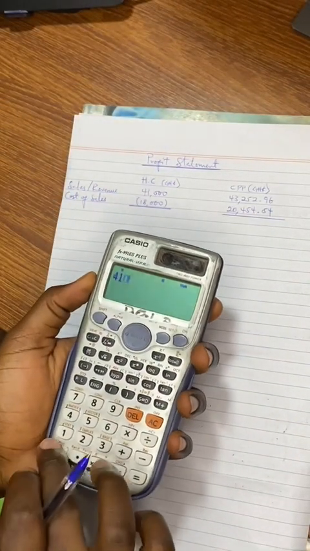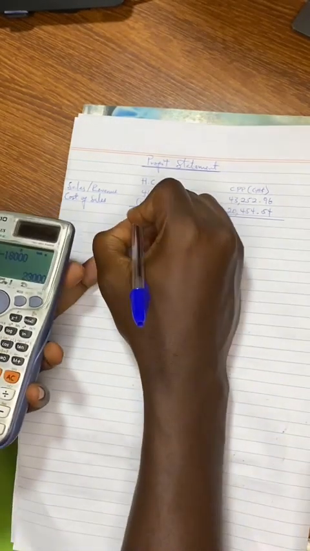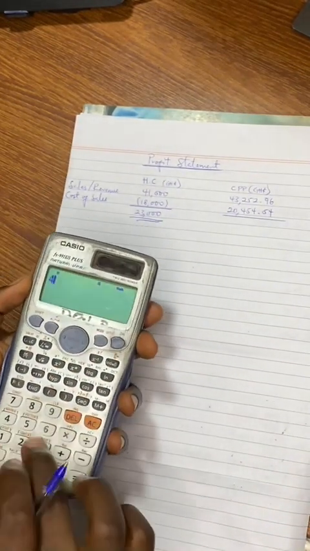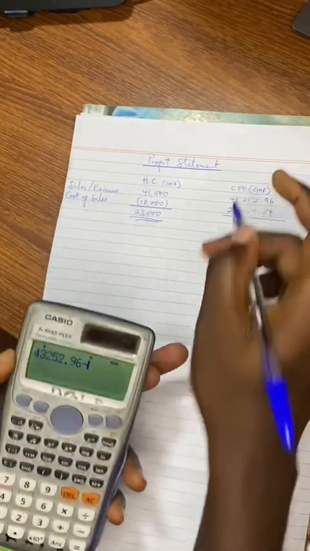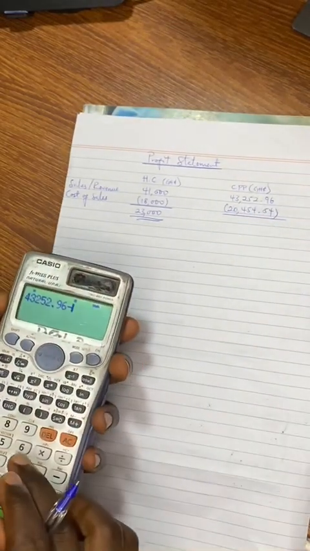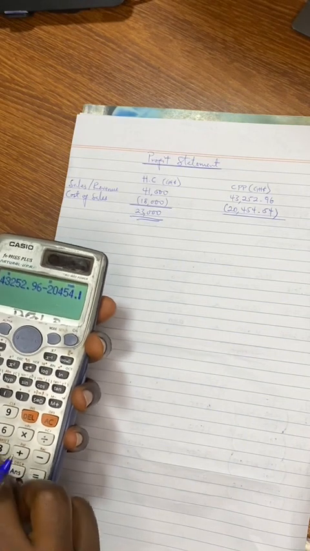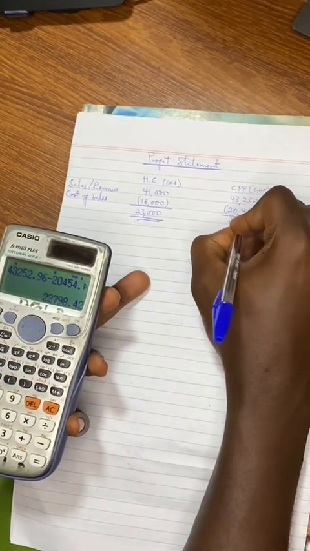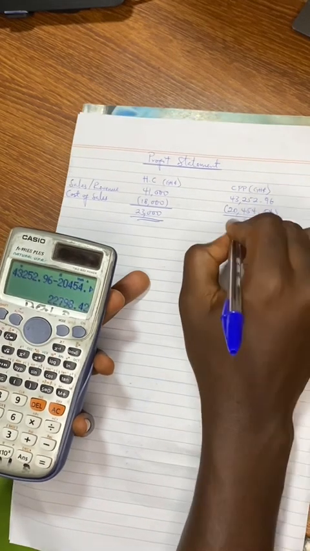41,123 minus 18,123 is 23,000. 43,252.96 minus 20,454.54 is 22,798.42.